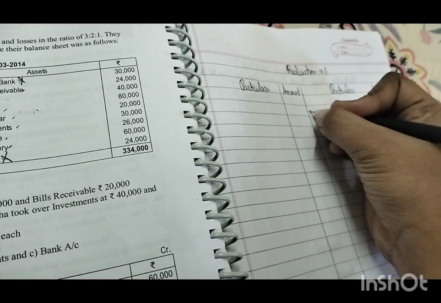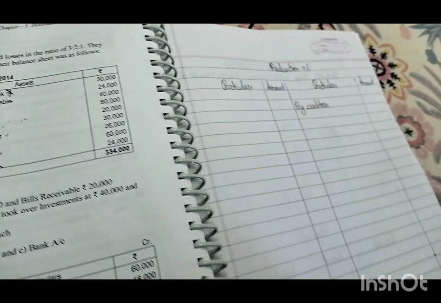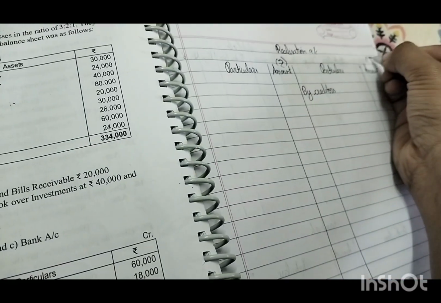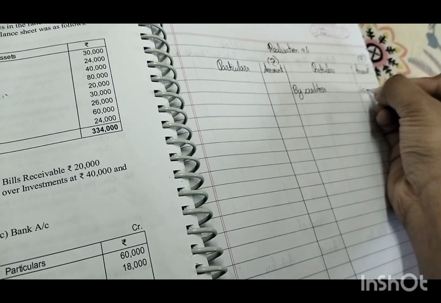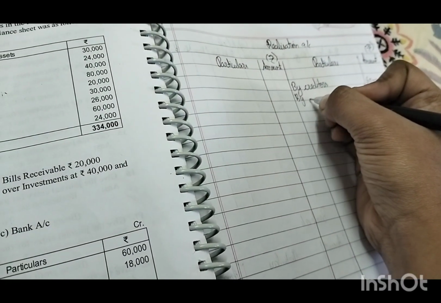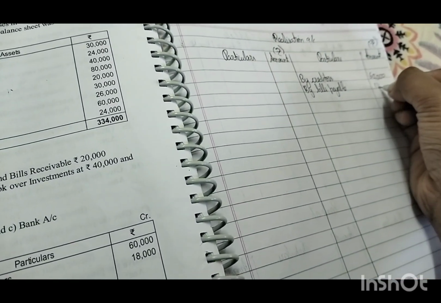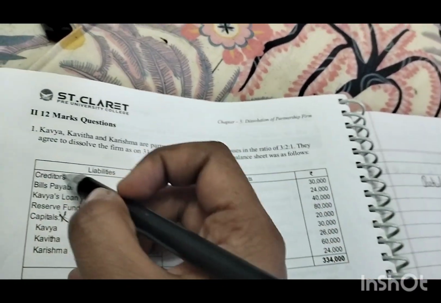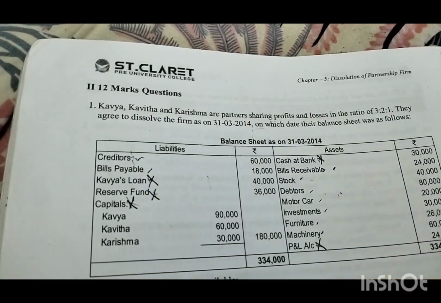So first by creditors. This is the format: particulars amount, particulars amount. Make sure that you write the rupees symbol. By creditors is 60,000. By bills payable is 18,000. So we are done with creditors and bills payable. We have taken this to the credit. Now you take all these to the debit.